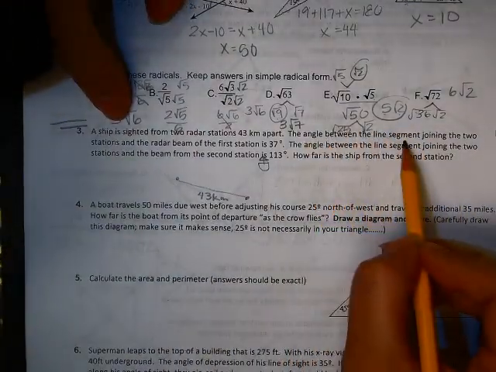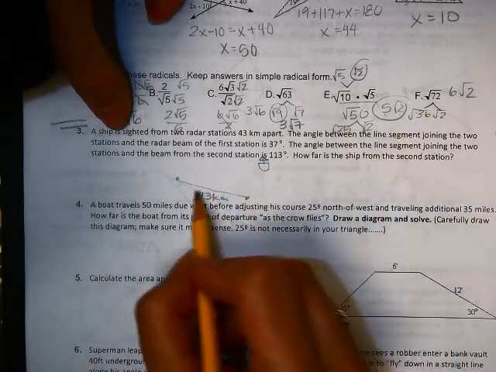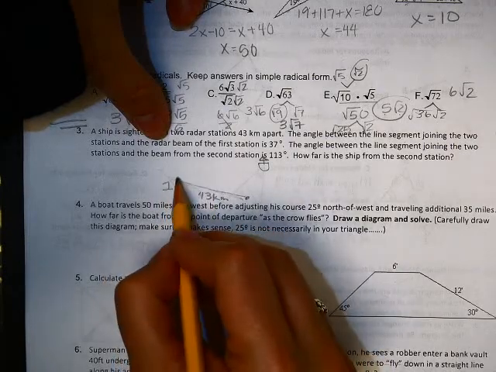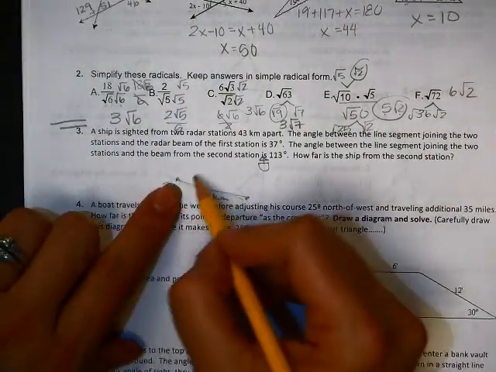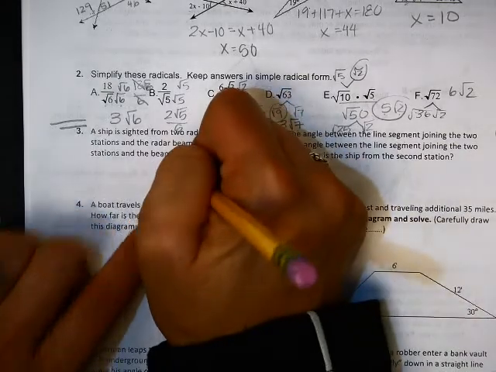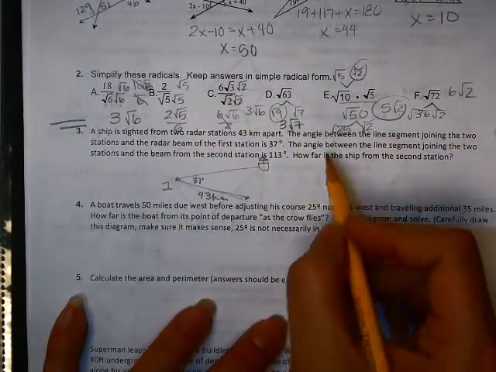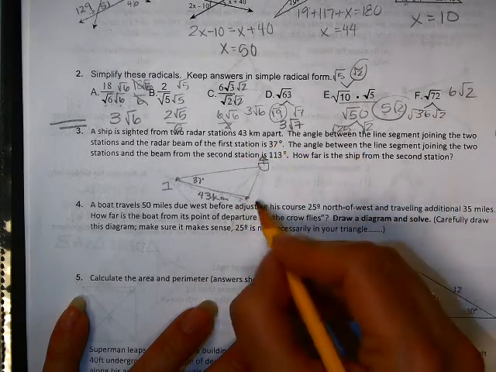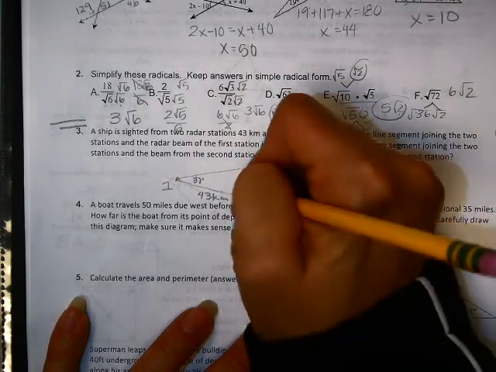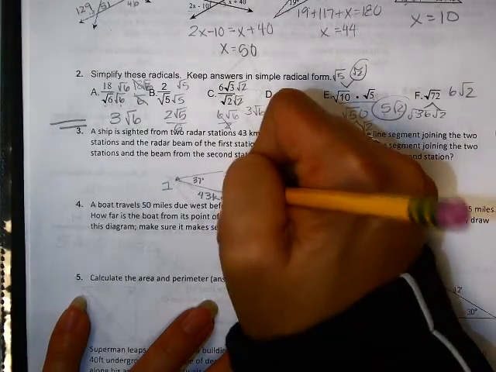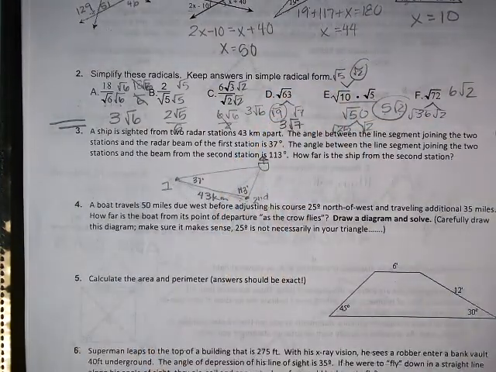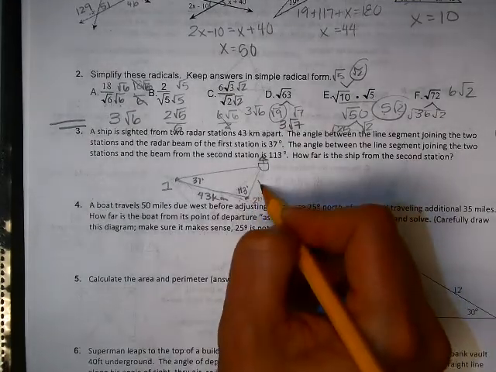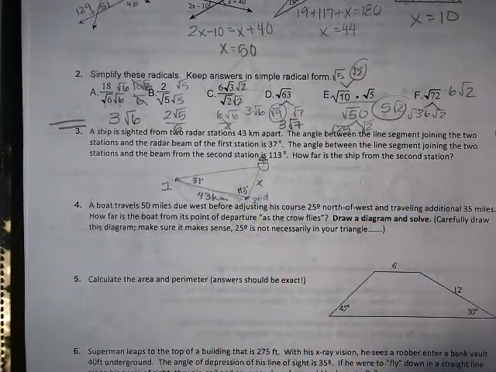So it says the angle between the line segment joining the 2 stations and the radar beam of the first station, so this line and the radar beam, is 37 degrees. And the angle between the line joining the 2 stations and the beam from the second station is 113 degrees. I actually drew it relatively to scale, not too bad. And then we're looking for how far the ship is from the second station.